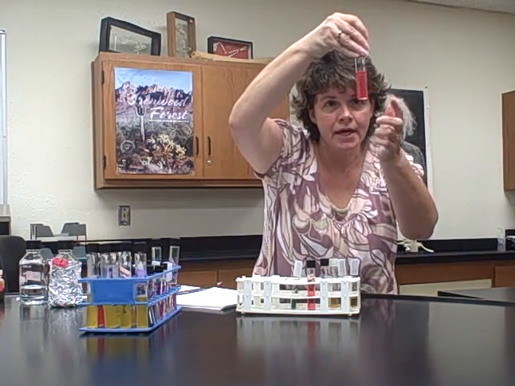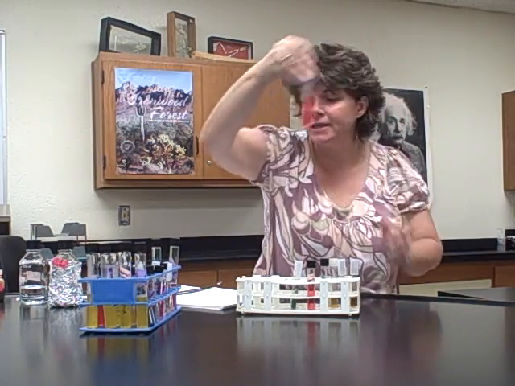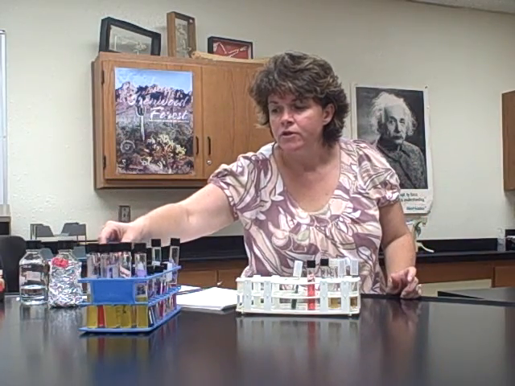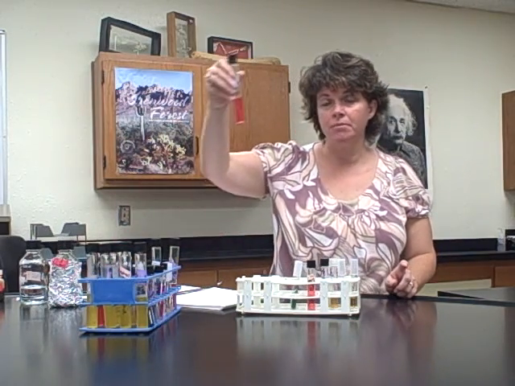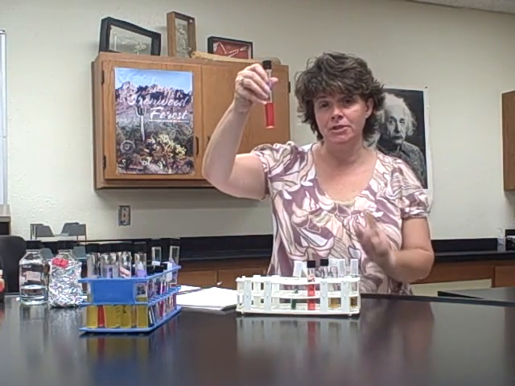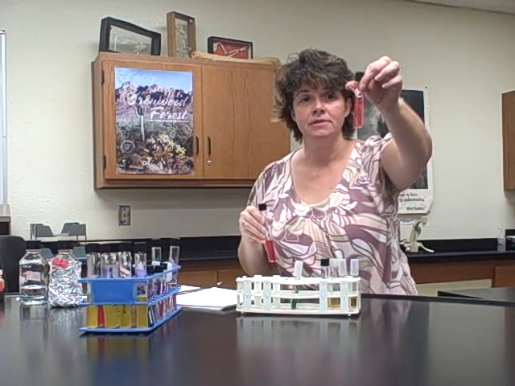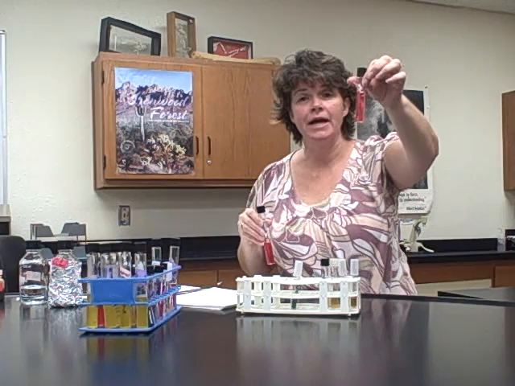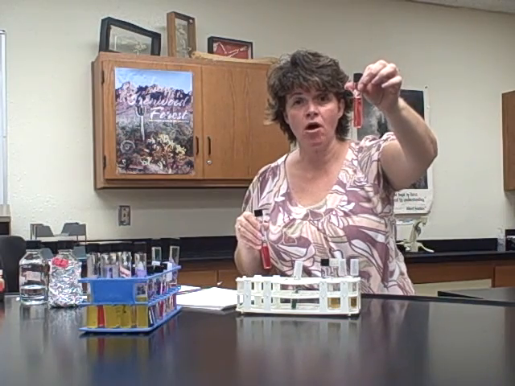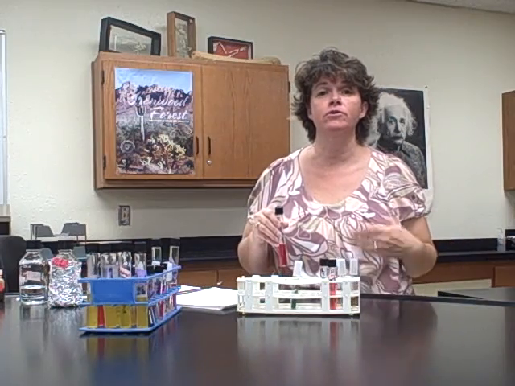So give it a little tap. It's slightly cloudy, so there's very little growth. The reason that you have to check for growth first is because I can't interpret the results as being positive or negative until I make sure there's growth first, okay? If I see something like this and I say, oh, it's negative for lactose fermentation, well, that's wrong because actually it was no growth. So I have no determining factor of whether or not that bacteria is positive or negative.